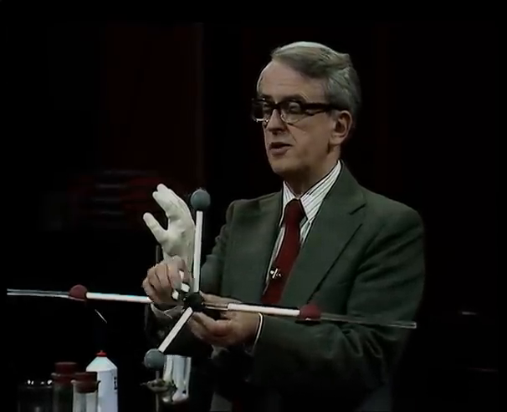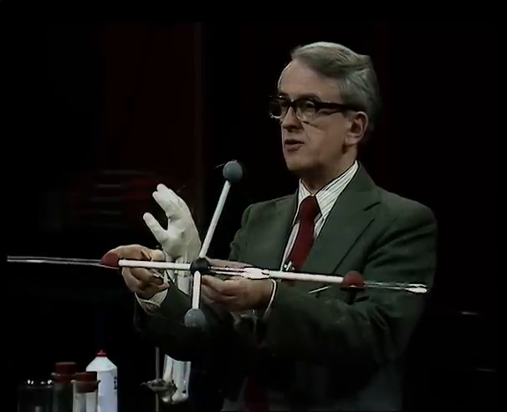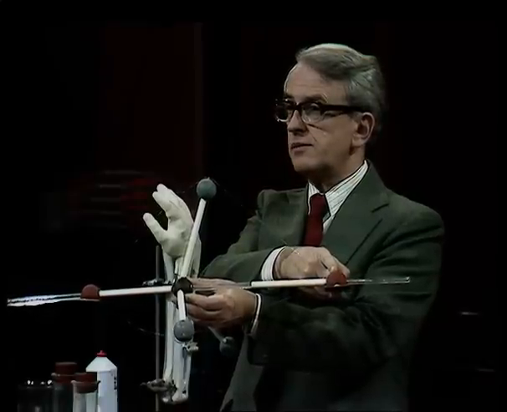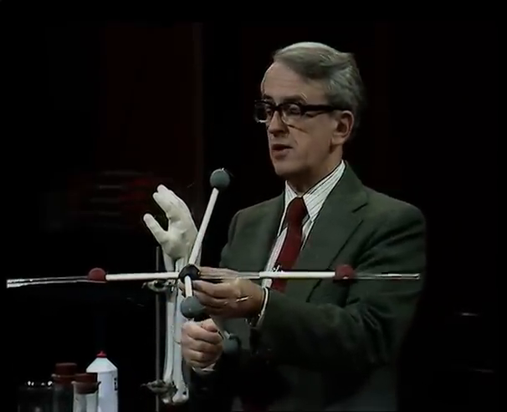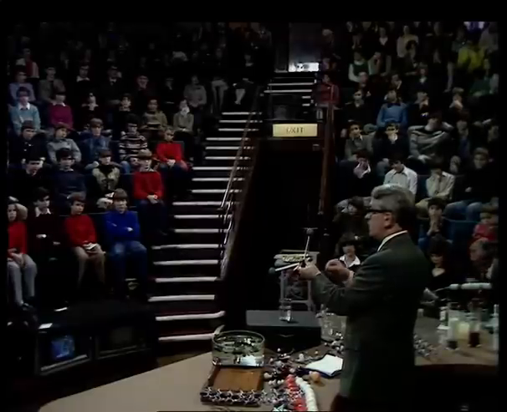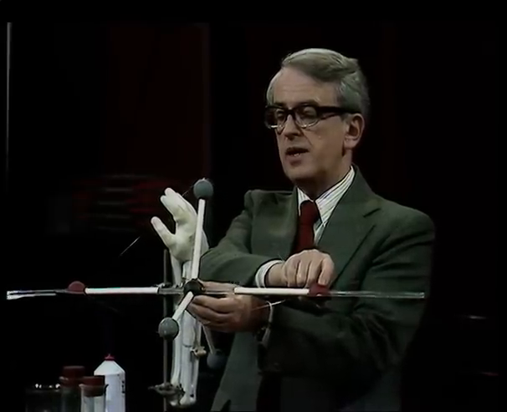Then I can push on, and now finally we've made a bond with this group over here, and we've lost the connection with this one. Now, that's a rather simple outline of one sort of chemical reaction, and it could go the other way. If this atom approaches, then we go back again through that point, and this one goes away.